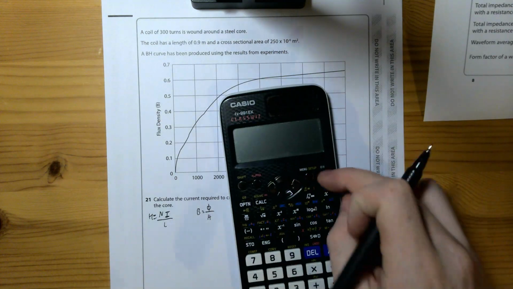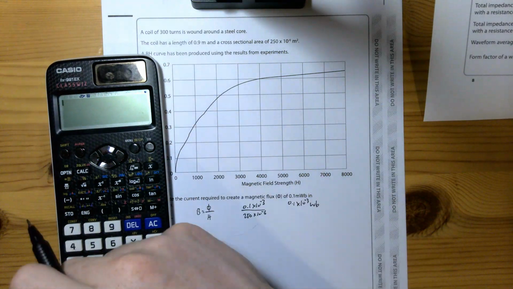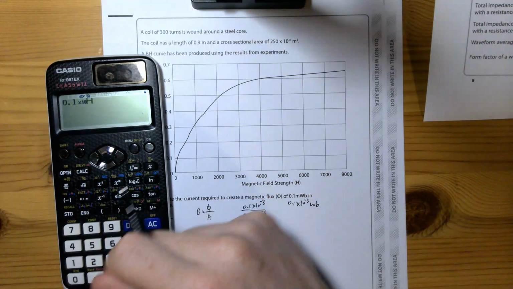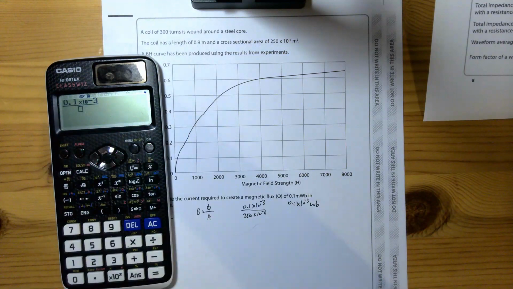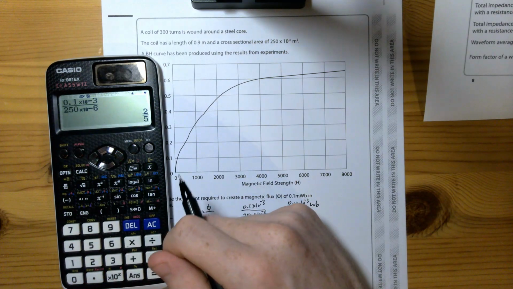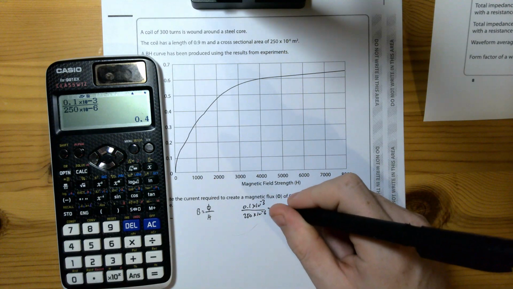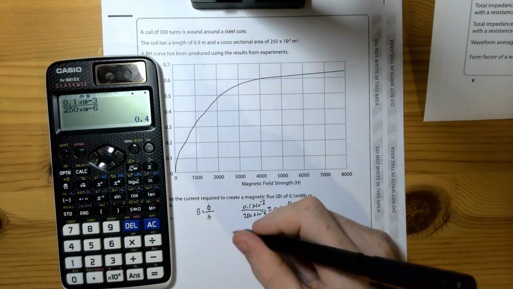Let's see what we get. Calculator: 0.1 times 10 to the minus 3, all over 250 times 10 to the minus 6. This is going to get me 0.4. That's nice and easy. So B equals 0.4.